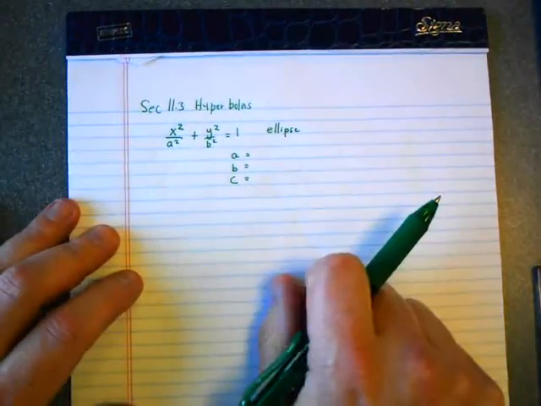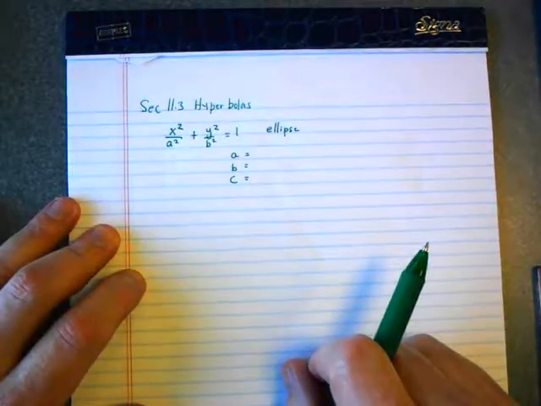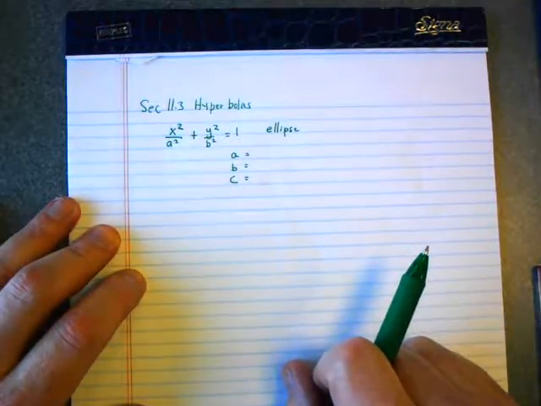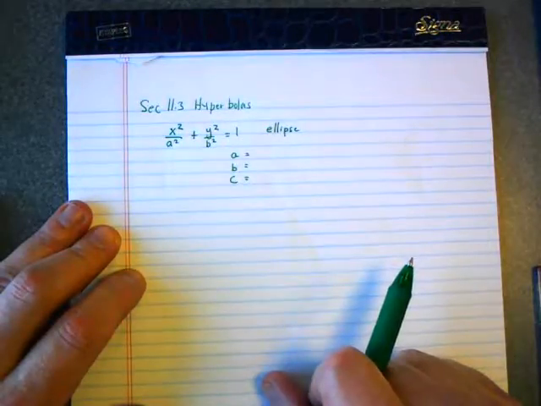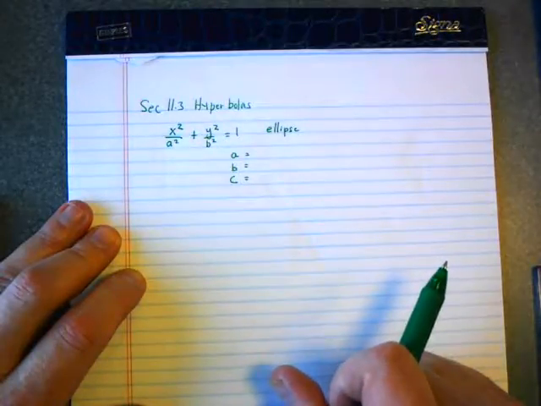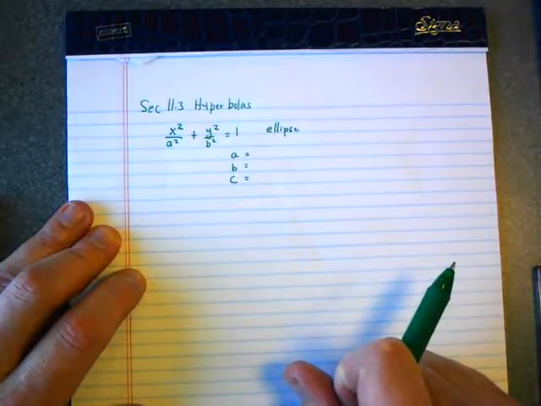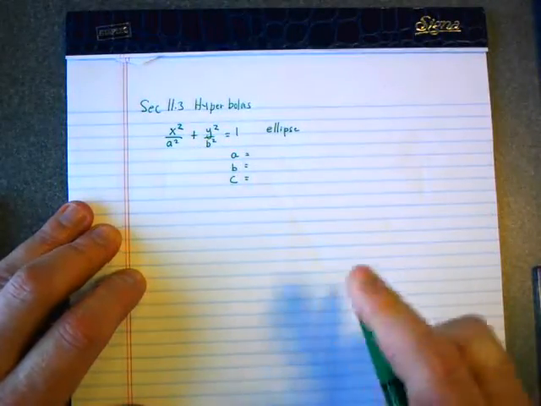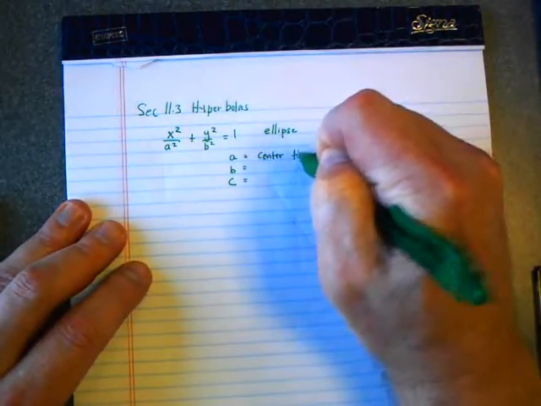In the equation of an ellipse, what did A tell us? A was a distance. Distance from where to who? The vertex. A gave us a distance from center to vertex.